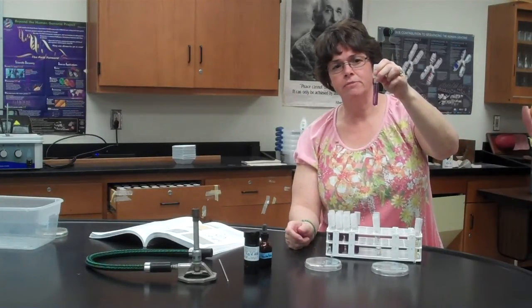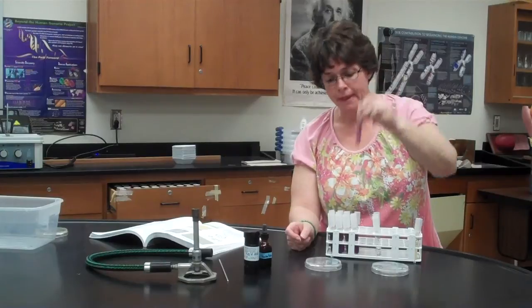Once again, like you did before, notice if there's a bubble in the Durham tube before you ever use it, and you need to make note of that bubble. But just like with the other fermentation tests, this bromocresol purple will also turn yellow in the presence of acid. So fermentation in yeast is very similar to fermentation in bacteria.